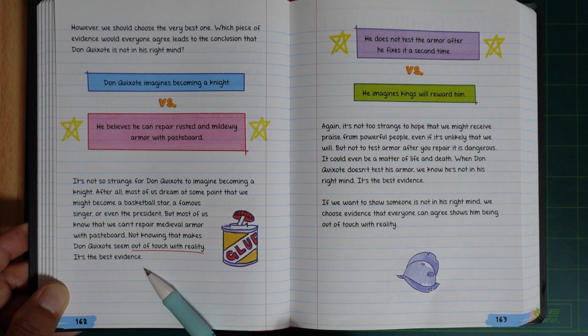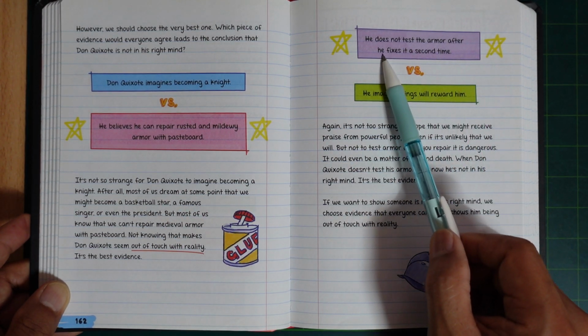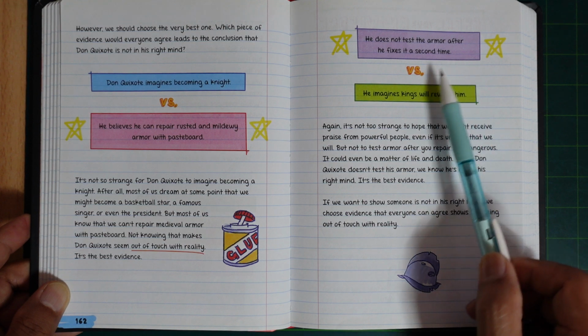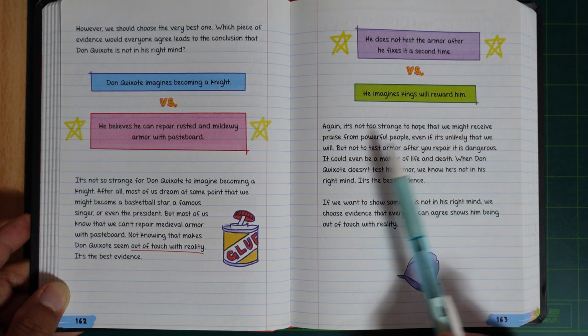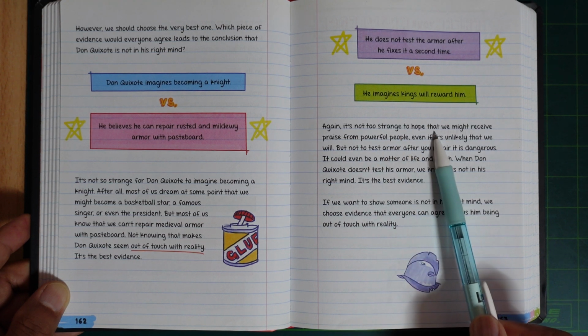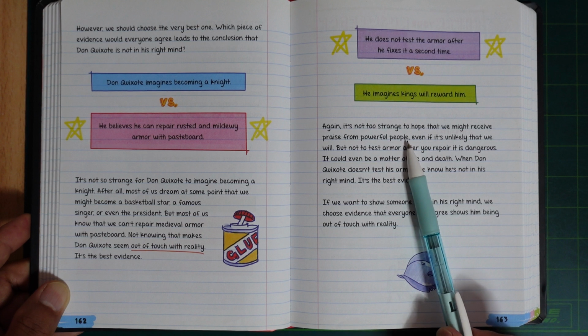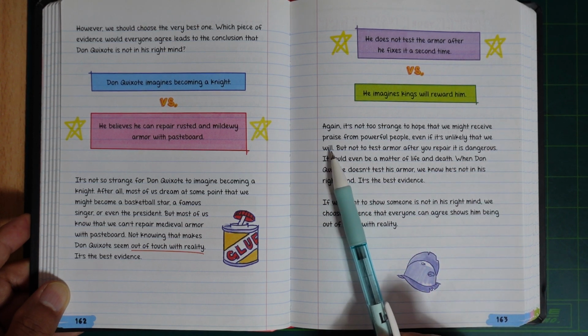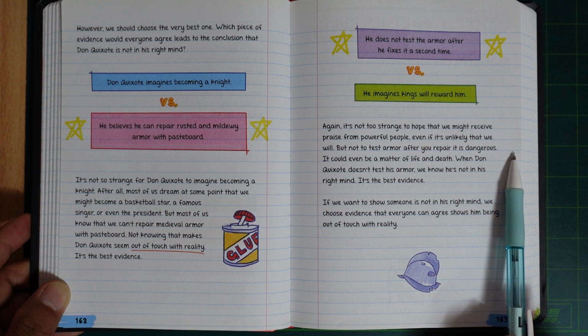It's the best evidence. What about he does not test the armor after he repairs it a second time, or he imagined kings will reward him? Again, it's not too strange to hope that we might receive praise from powerful people, even if it's unlikely that we will. But not to test the armor after your repair is dangerous.